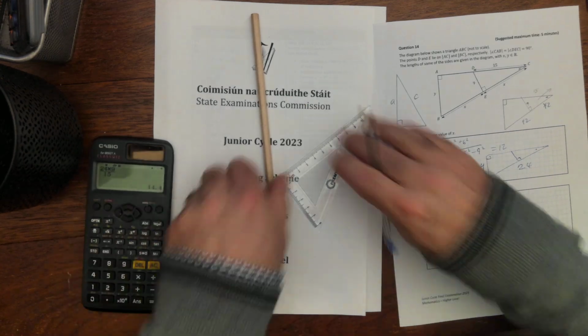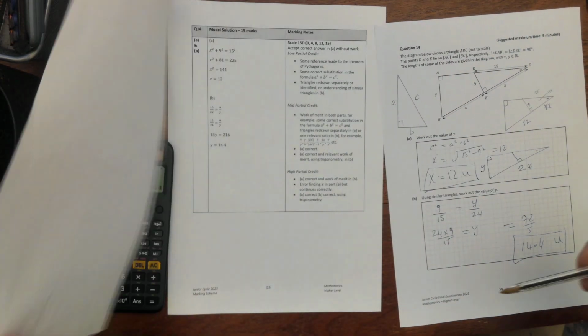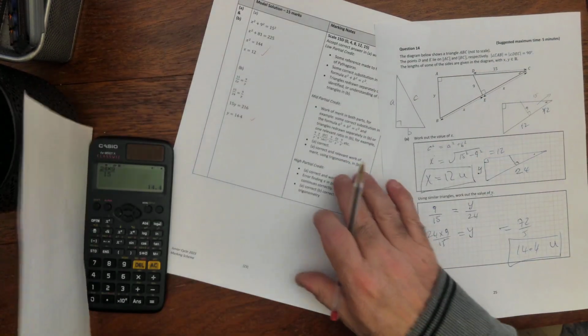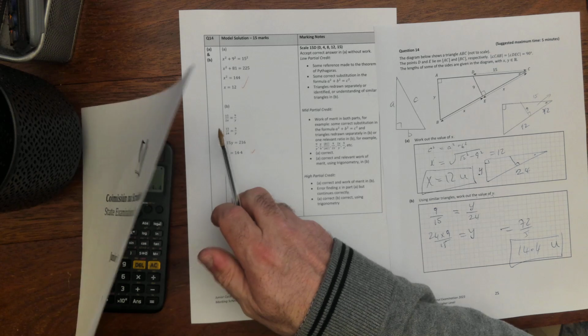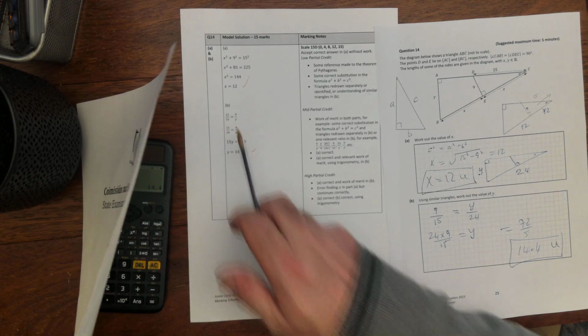How are we doing? Let's grade ourselves. Let's see how we got on. So did we get x equals 12? We did. Did we get y equals 14.4? We did. And you'll see, yeah, they replaced the 2x and they used a similar triangles.